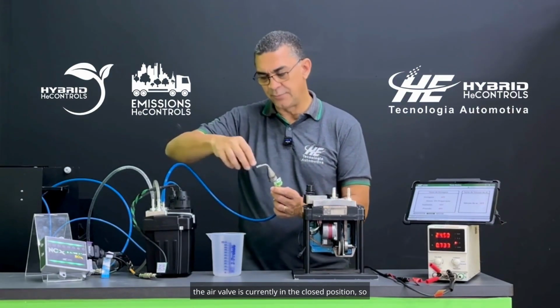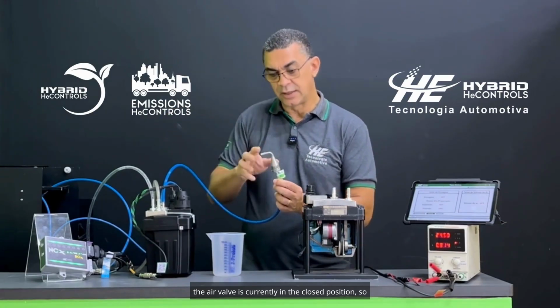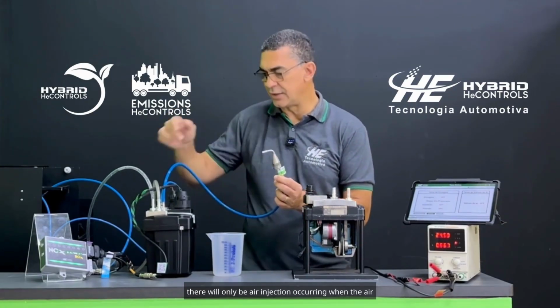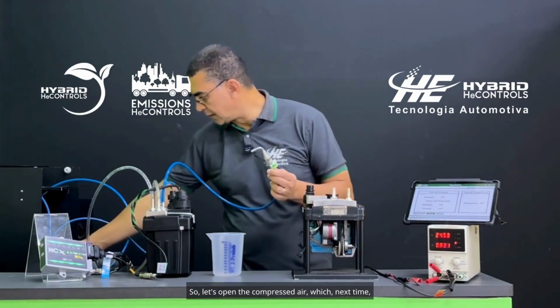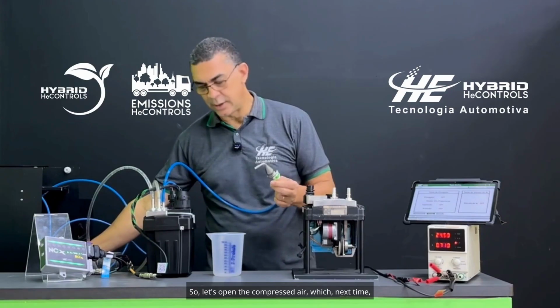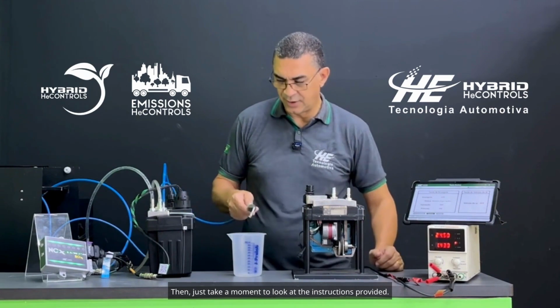It cannot inject because the air valve is currently in the closed position, so there will only be air injection occurring when the air valve is fully activated. Does that make sense? So let's open the compressed air, which needs to be between 7 and 10 bar. The pressure is set to the correct bar. This is clearly specified within the software settings. Then just take a moment to look at the instructions provided.